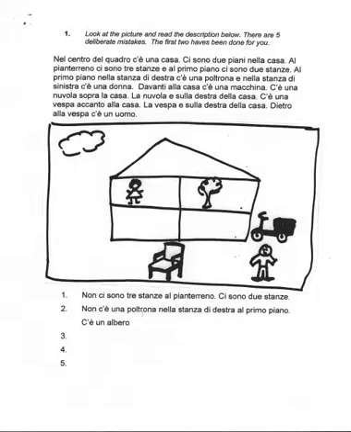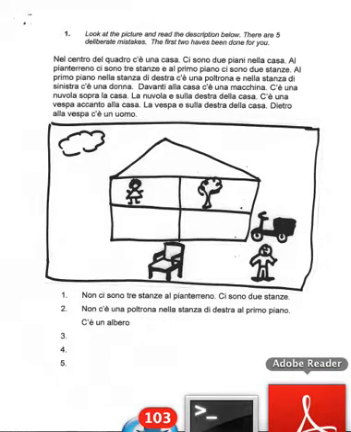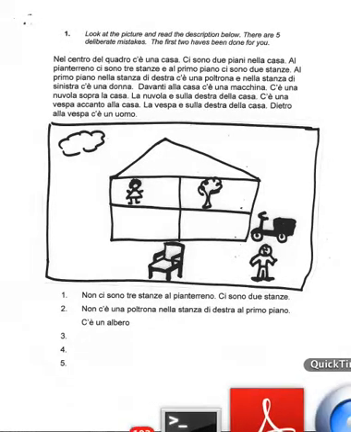Numero 1, non ci sono 3 stanze al pian terreno, ci sono 2 stanze, 2 rooms. And 2, non c'è una poltrona nella stanza. There isn't an armchair in the room. A destra al primo piano, c'è un albero. C'è un albero. Okay. And so modeling the answers is always a good idea, so they need to find 3 more errors in this written description. So we've recycled the vocabulary, we're recycling the actual function of describing a picture.